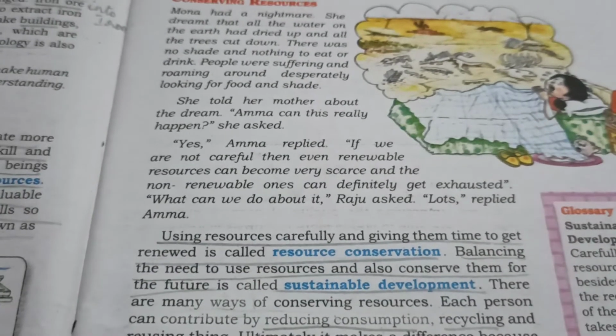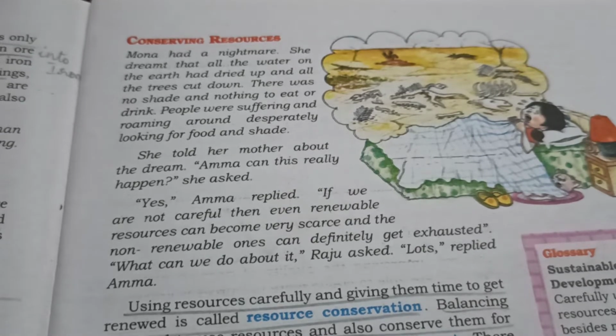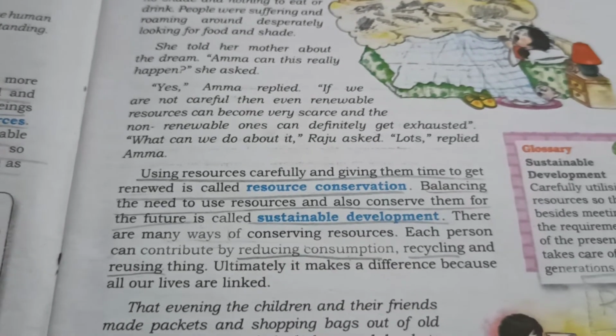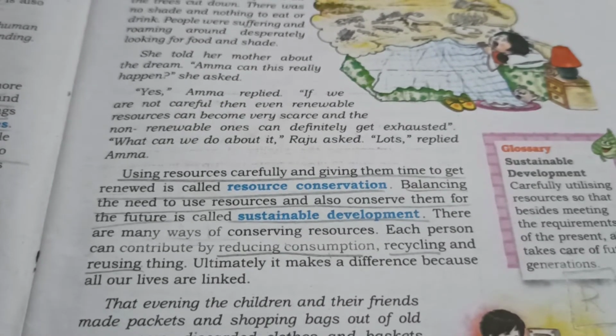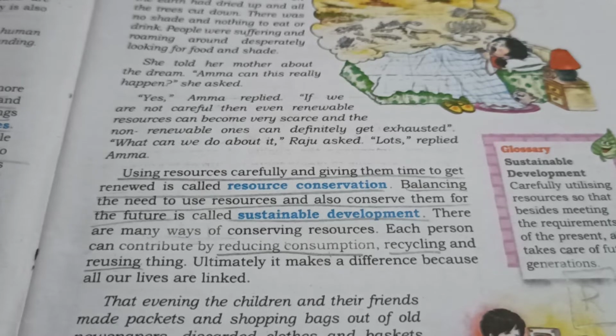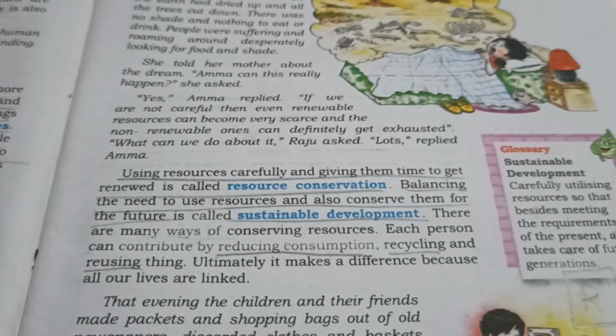Today we are discussing the conservation of resources. It means conserving resources. Let's see the definition of conserving resources. Using resources carefully and giving them time to get renewed is called resource conservation. You have to use the resources carefully, and in the same way you have to give some time for the resources to get renewed or replenished. Such a thing is called resource conservation.